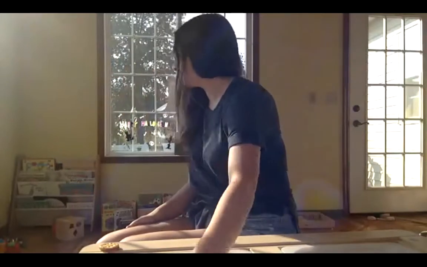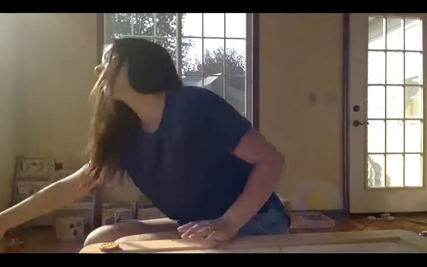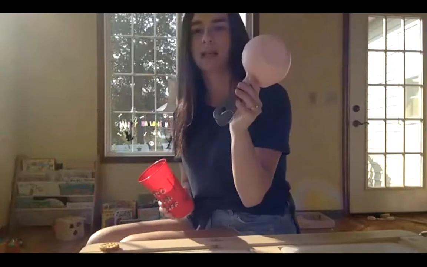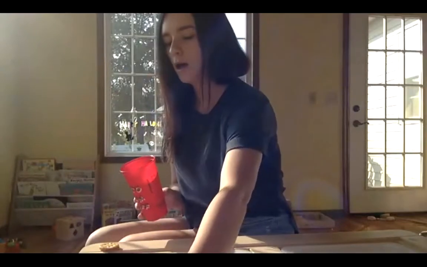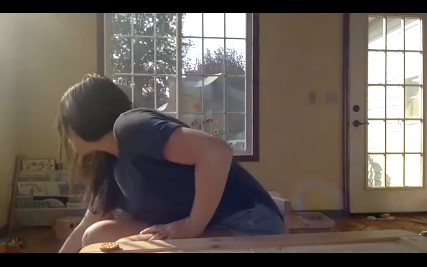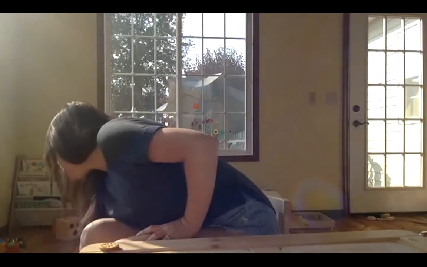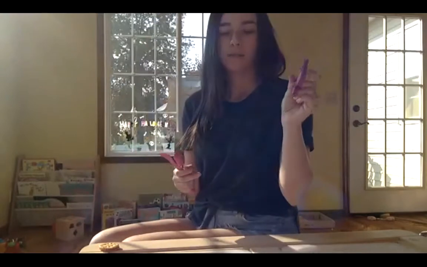And then you can add whatever you want. So these are the basic toys I'm going to add. Just some cups, some measuring cups, just a normal plastic cup, for them to dump the stuff back and forth. And then we are going to add some kid-safe scissors.